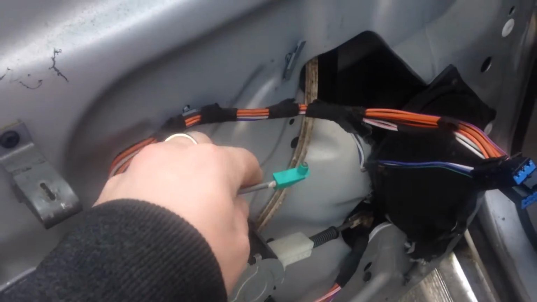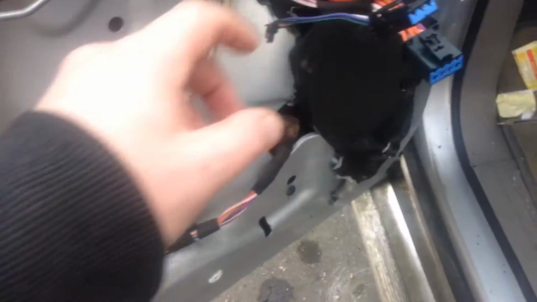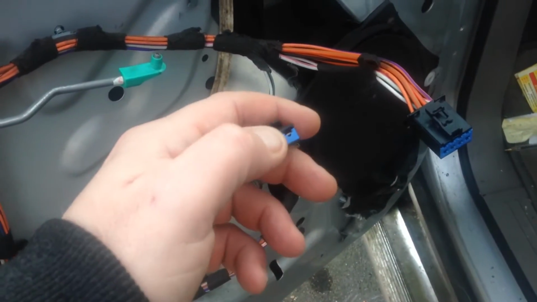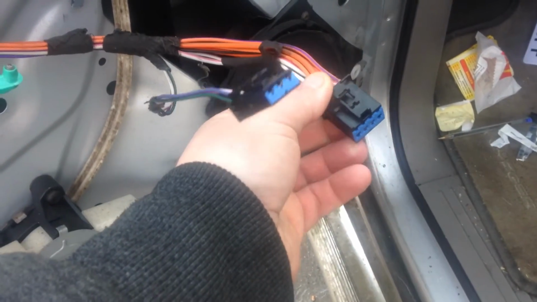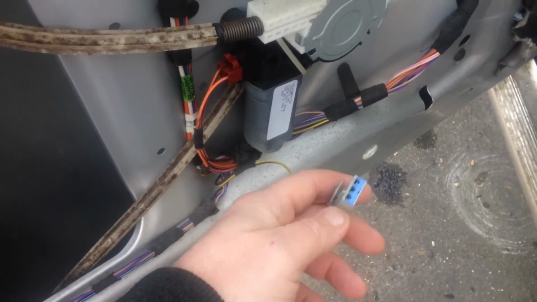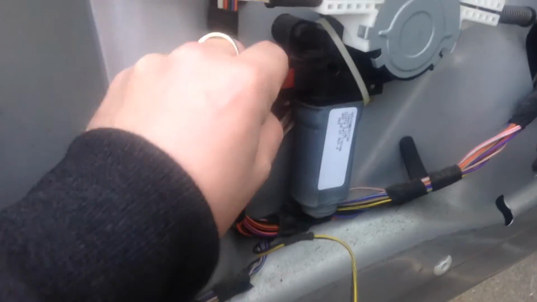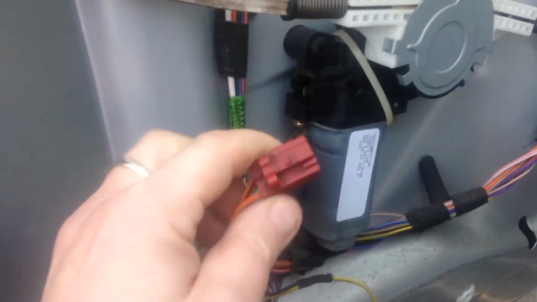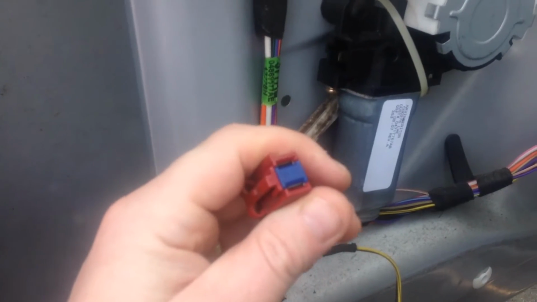You've got your cable here for the door lock. You've got a cable here for the central locking. Cable here for the switch itself, the actual window switch, and this cable down here is for the internal light that comes on, the courtesy light, when you open the door up. Here's the motor for the window, and this plug here, you can get it out, is for the motor itself. So we're going to test that first, see if we're getting a signal for it from the switch itself.